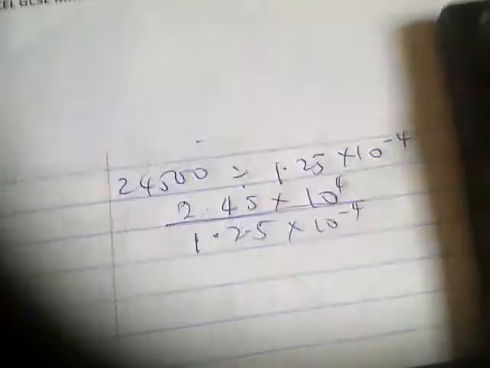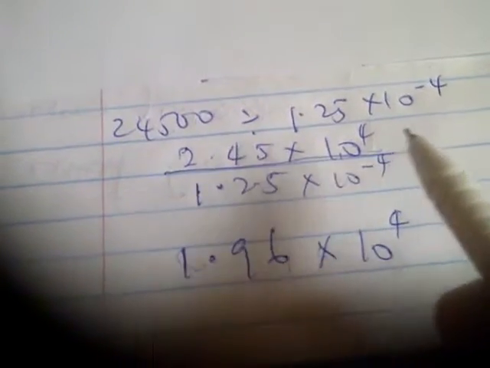Okay, now let's work this out on our own. 2.45 divided by 1.25 is going to give you 1.96. Then times 10 raised to the power. Now this is 4. For this division in indices, it shows minus.